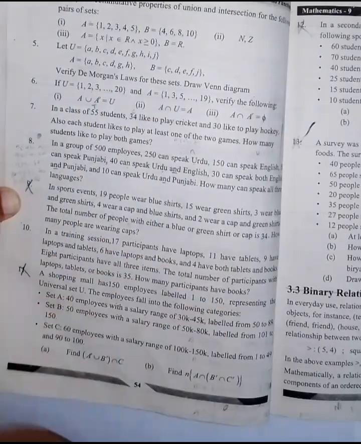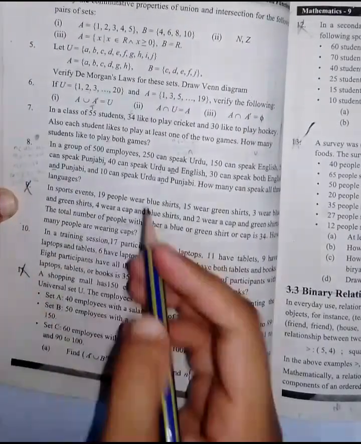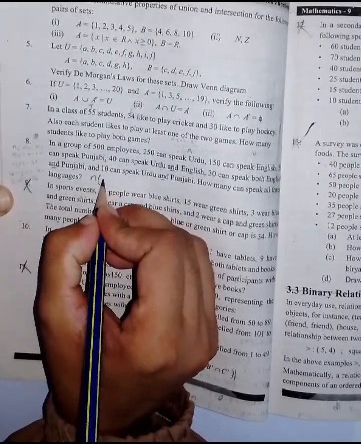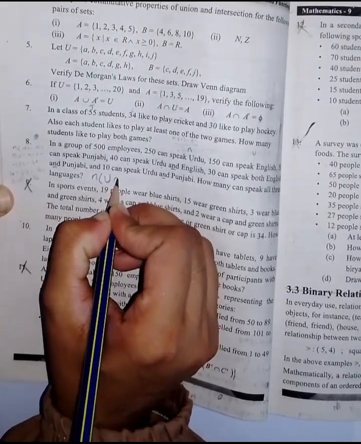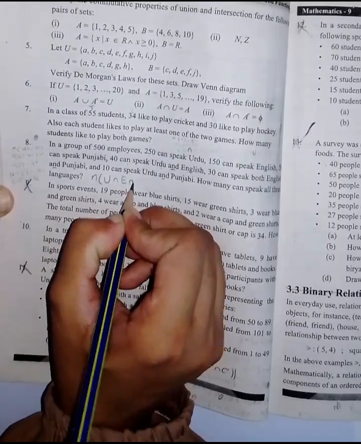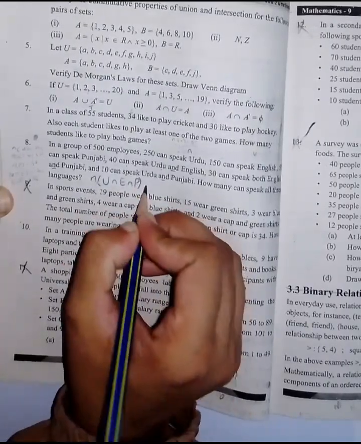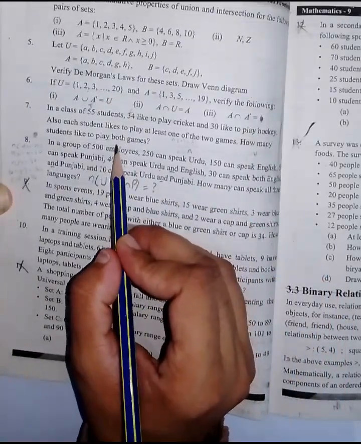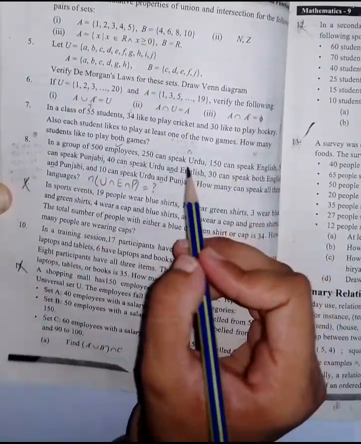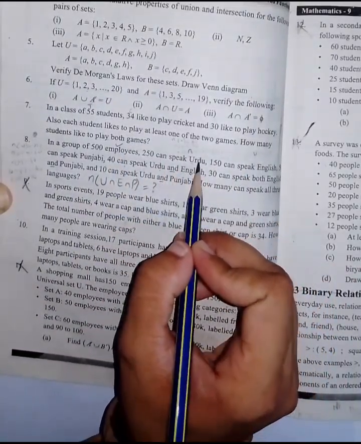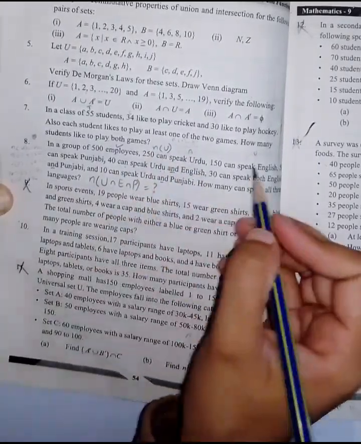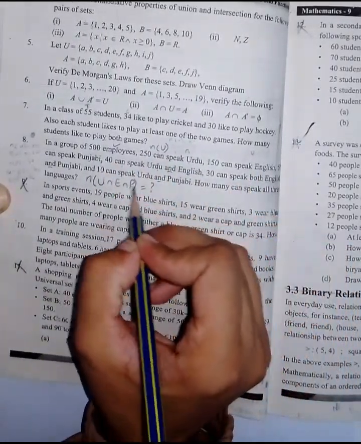You have to find how many employees can speak all 3 languages, Urdu and English and Punjabi. You are given the total number of employees, 500, and the number of employees who speak Urdu, 250. Similarly, you will write all the data.